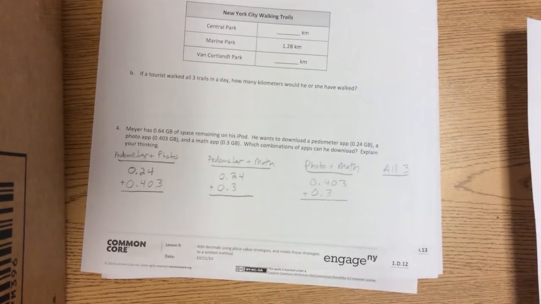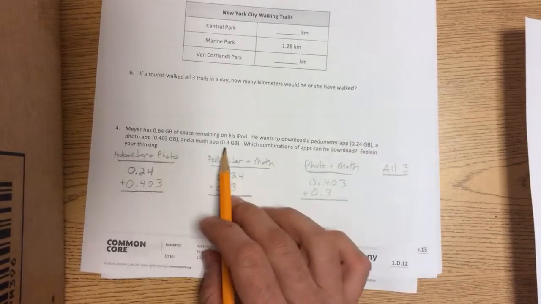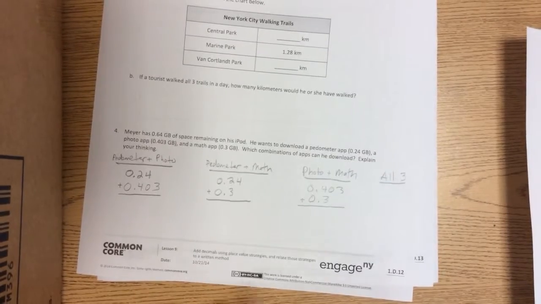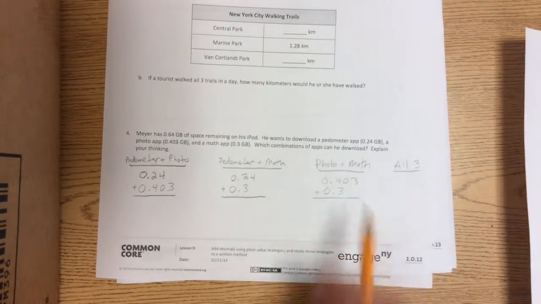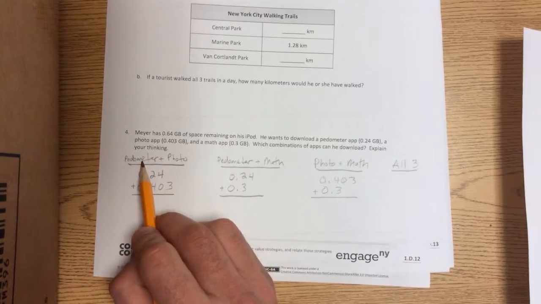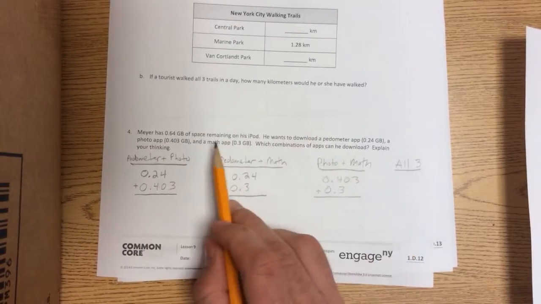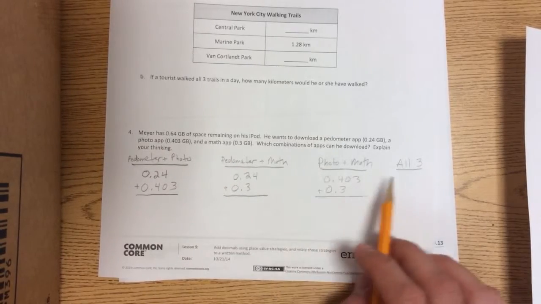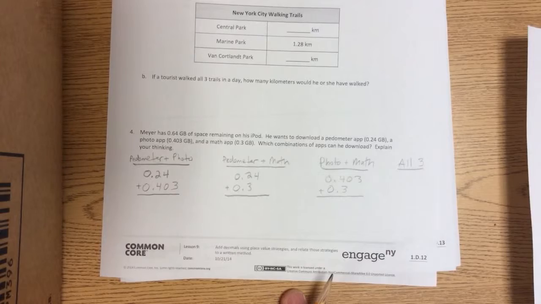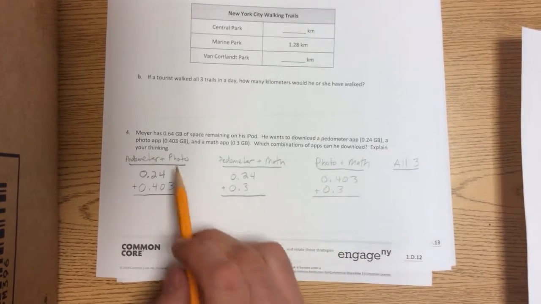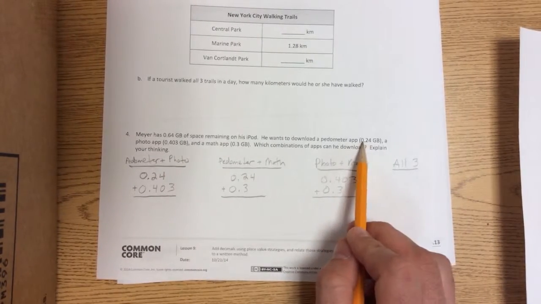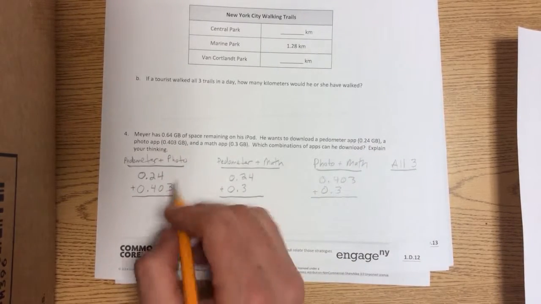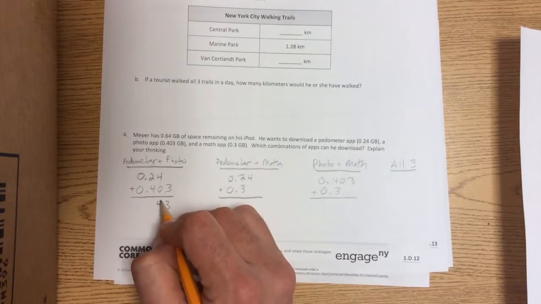Well, the idea here is that whatever he downloads, it can't exceed the 0.64 gigabytes. So what are the possible combinations? He could download the pedometer plus the photo app. He could try to download the pedometer plus the math app. He could try to download the photo app plus the math app. And he could try to download all 3. We're going to see which ones are viable, which ones are possible. So if he does the pedometer plus the photo, that's 0.24 gigs plus 0.403 gigs. And we're going to add those together. We'll make short work of it.